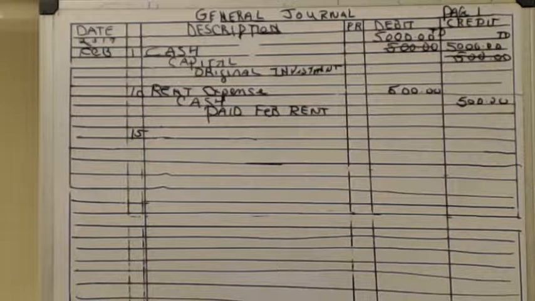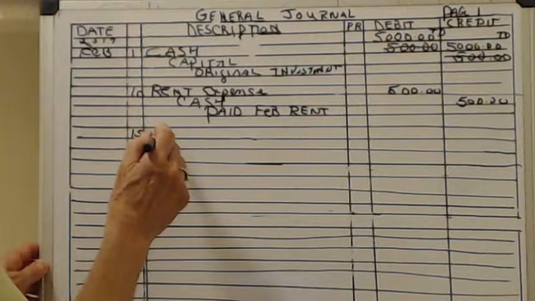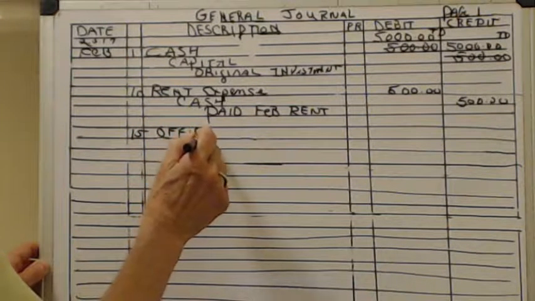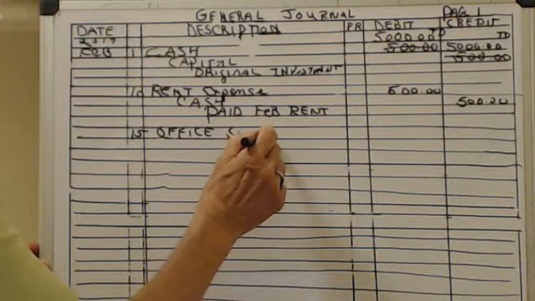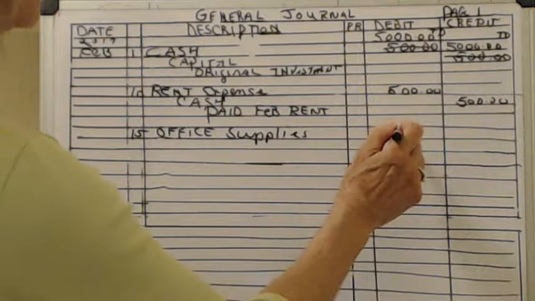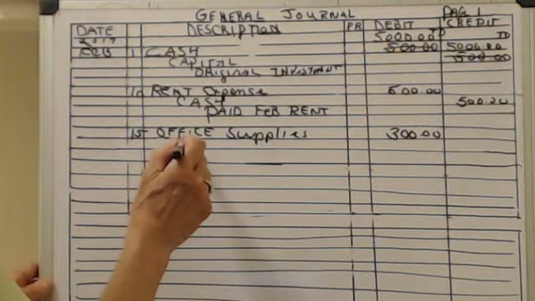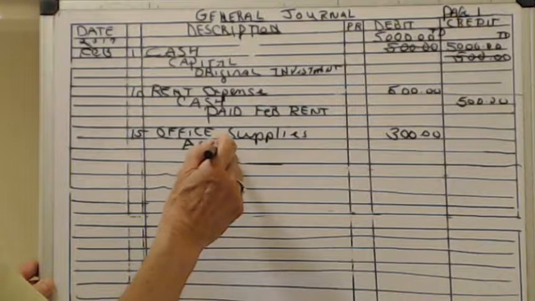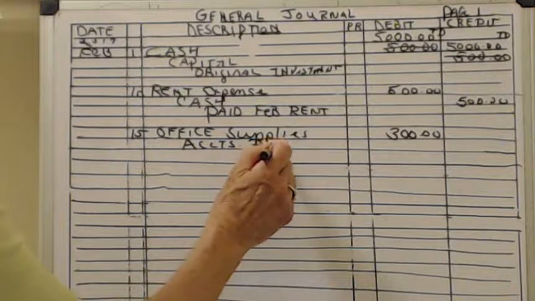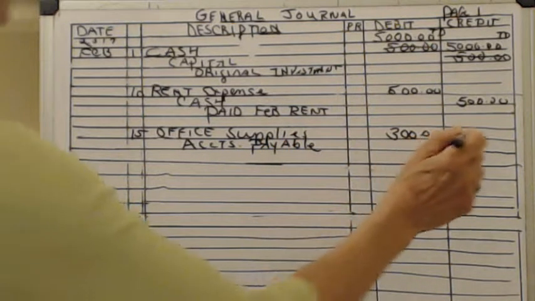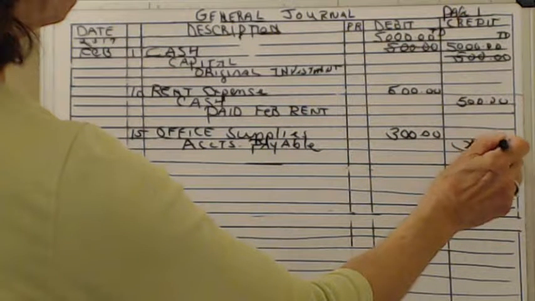purchased office supplies on account for $300. So in this instance, office supplies is going to be the debit. So I'm going to write office supplies. The debit, $300 in the debit column, and bought it on account. So that would be accounts payable. So I'm going to write accounts payable on the second line. And we're going to have a credit of $300.